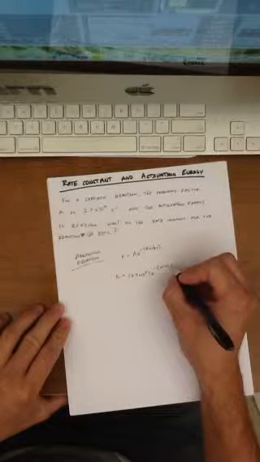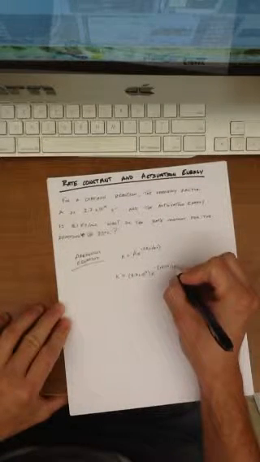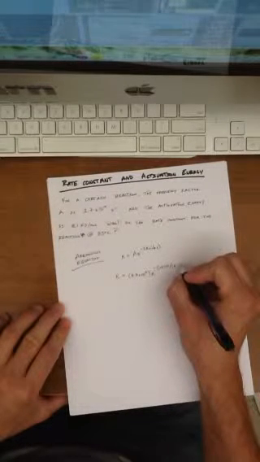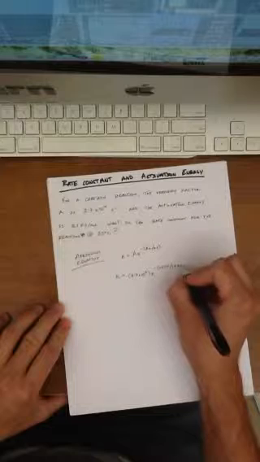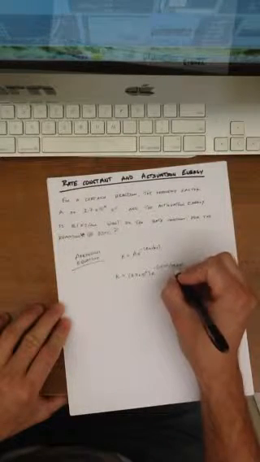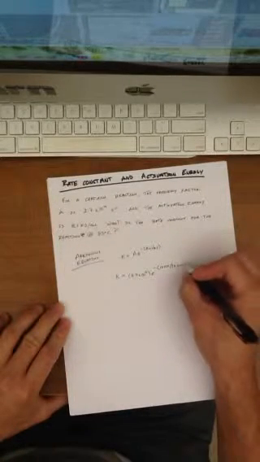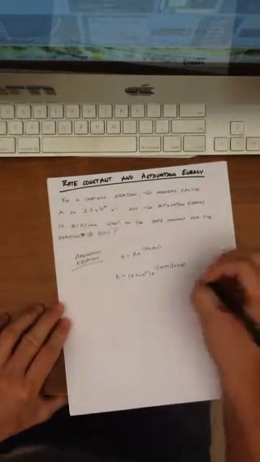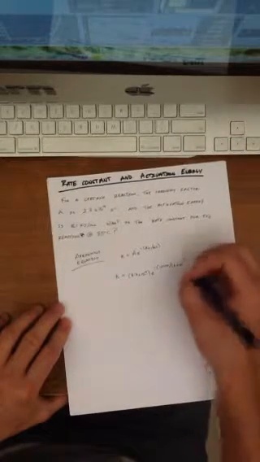divided by the gas constant, which is going to be 8.314. And our temperature is in Celsius, and we need to have it in Kelvin. So 273 plus 85 gives us 358.